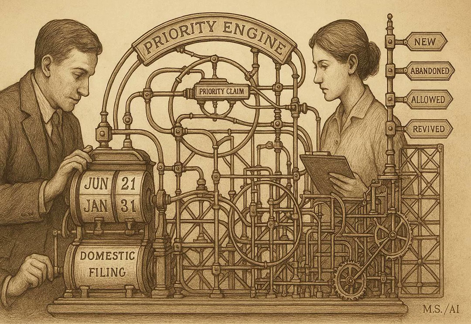Use that classic example we often talk about. Imagine an inventor files first in, say, Germany. Then maybe 11 months later, they file in the U.S. If they follow the rules in Section 213 correctly, that U.S. application gets treated as if it was filed back on the German date.